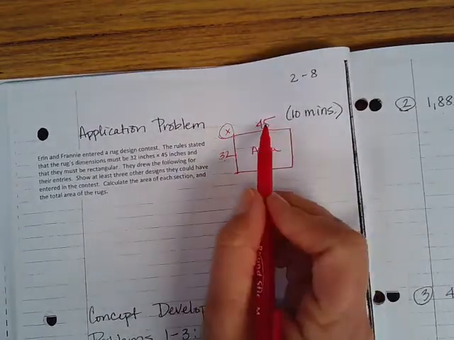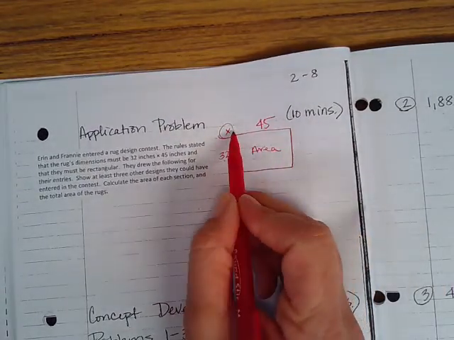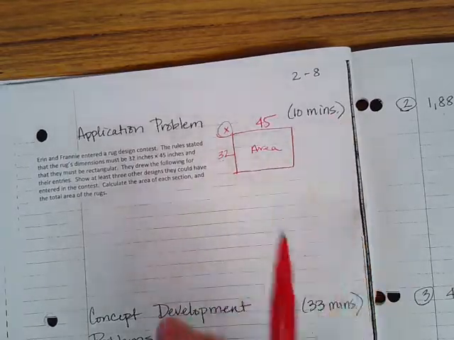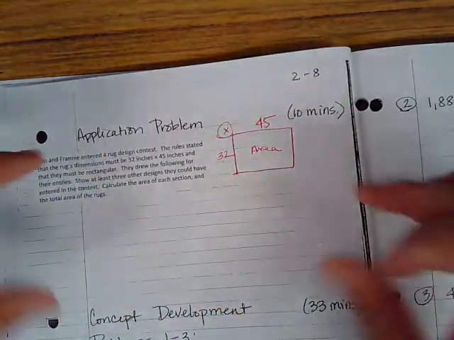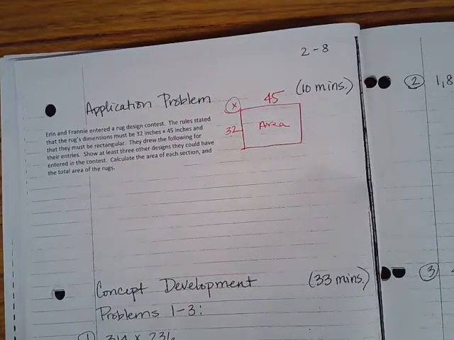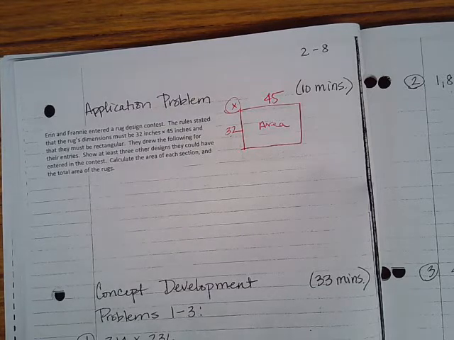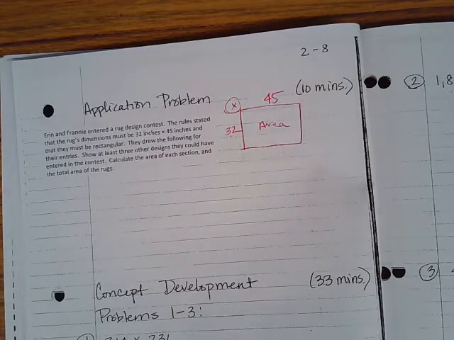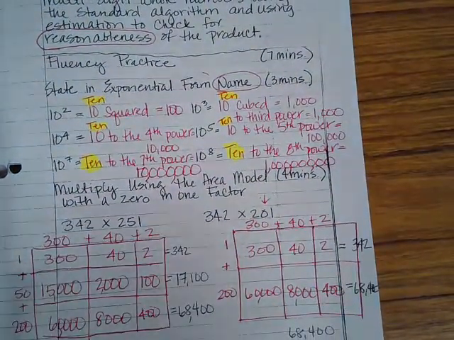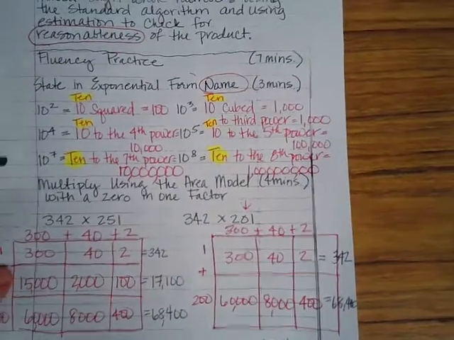Now, how could you break up 45 and 32 to end up with the same exact area? So go back to how we were breaking up numbers. So that is the big idea on that application problem. So go ahead. I'm going to give you about 5 minutes, and then we're going to come back and debrief. Go ahead and start.